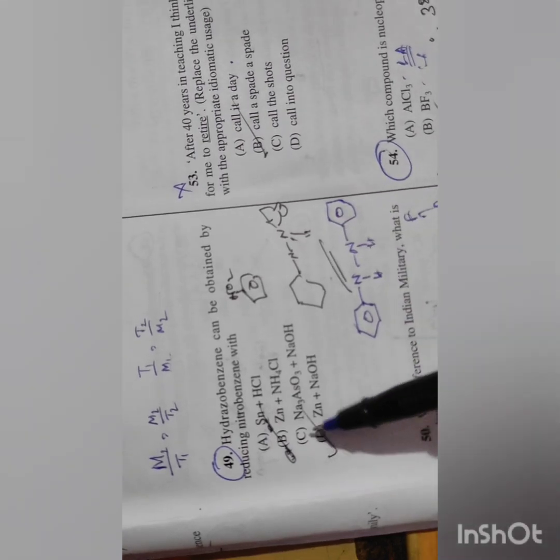Hydrazobenzene can be obtained by reducing nitrobenzene with. So the answer will be zinc NaOH. Hydrazobenzene, this means when it's formed, the structure will be like this. This is hydrazobenzene. So if we want this product, we should add zinc plus NaOH to nitrobenzene, in nitrobenzene reduction. Okay, so the answer will be D.